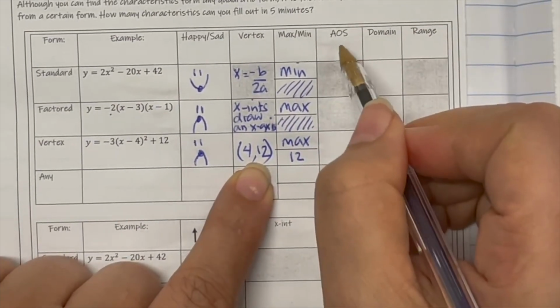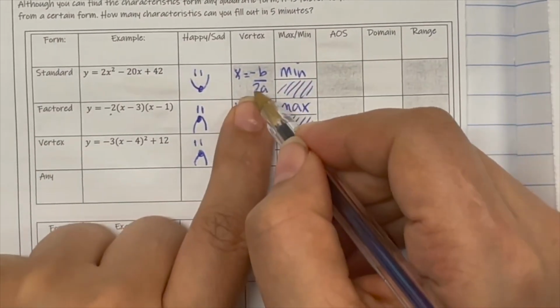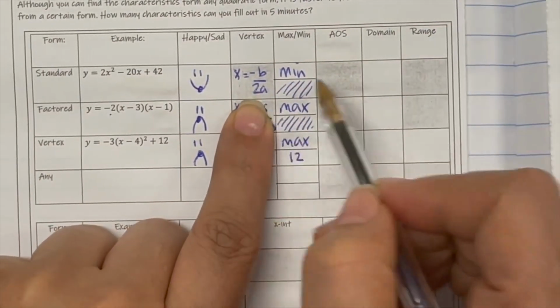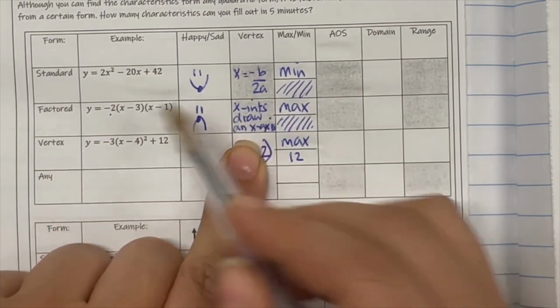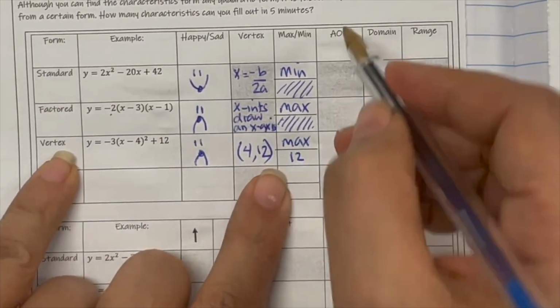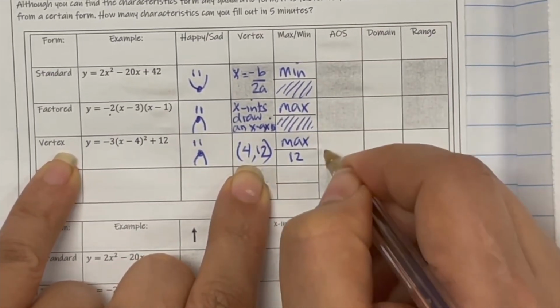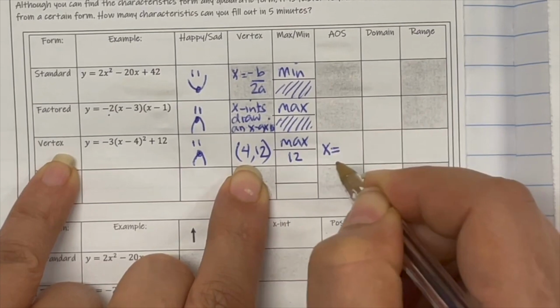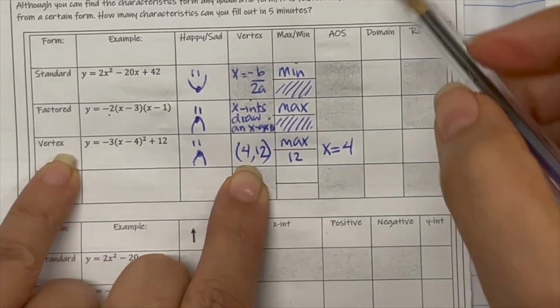All right, axis of symmetry. Remember, once you have your vertex, you have axis of symmetry. So do I have my vertex here? No, I'd have to calculate it to get my axis of symmetry. What about here? No, I don't have it for factored form, but in vertex form, automatically, as soon as I find my vertex, I know my axis of symmetry, which is always, make sure you say x equals, and then the x value, 4.